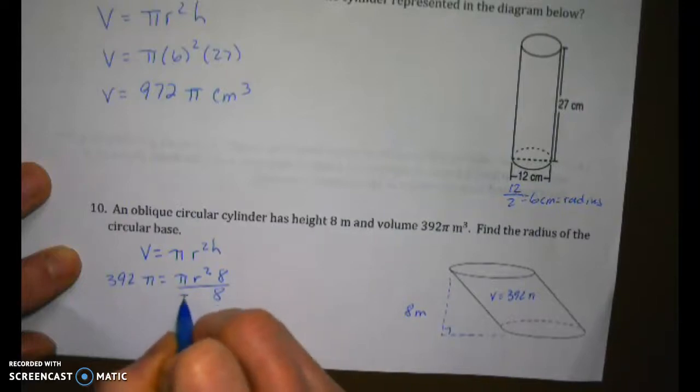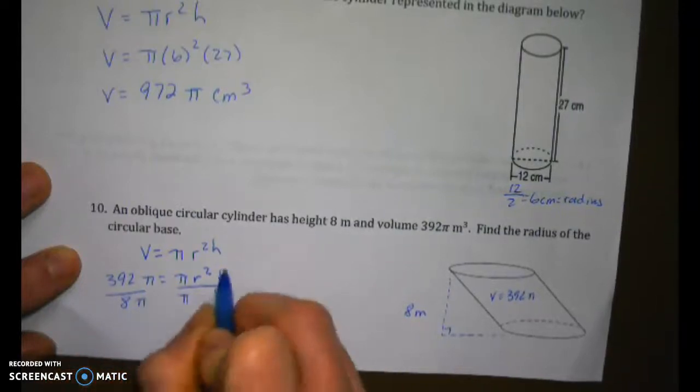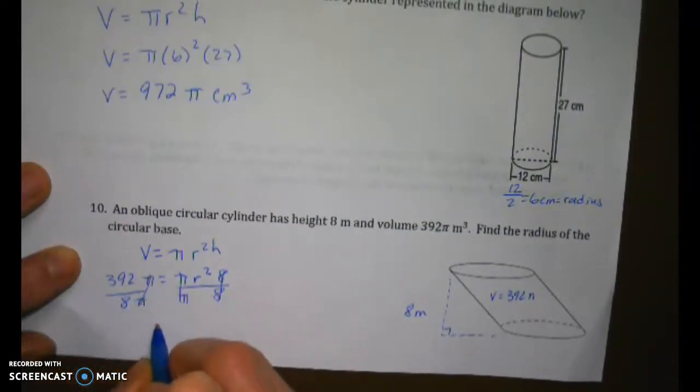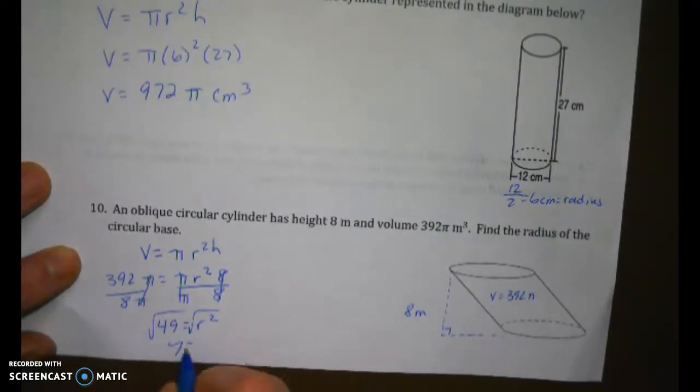We're going to divide by 8 pi. The pi's cancel. You end up with 49 equals radius squared, and the opposite of squaring is square rooting. So the radius comes out to be 7.